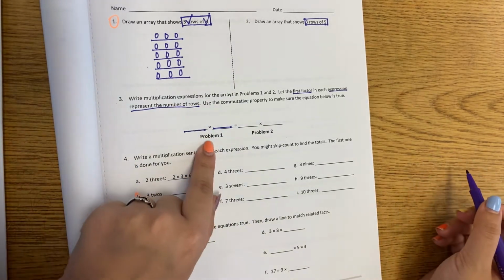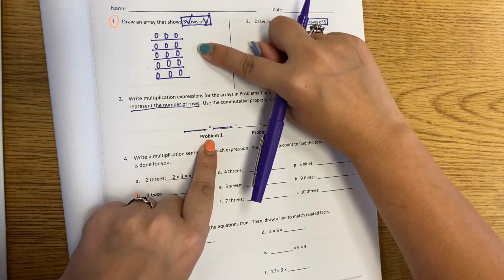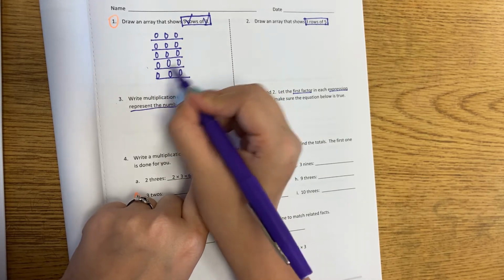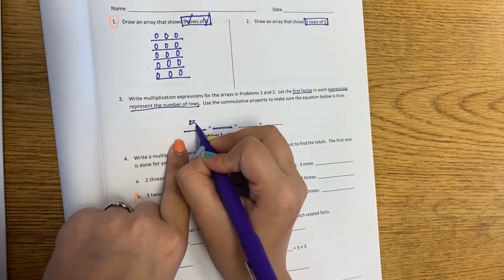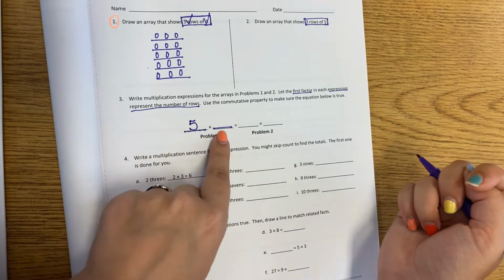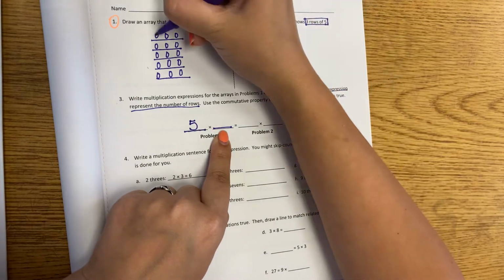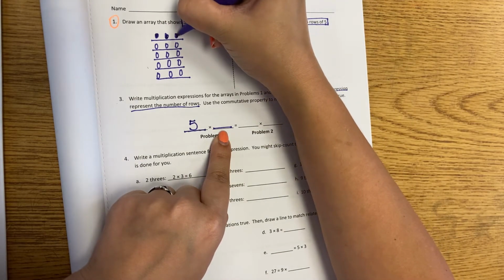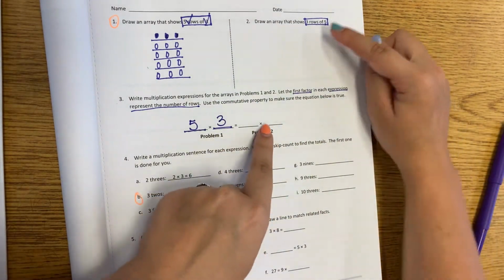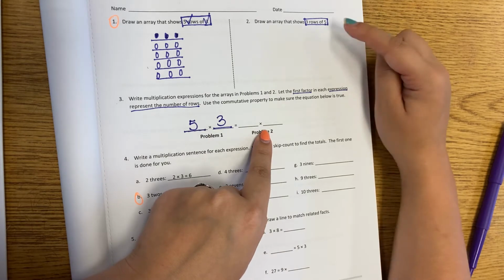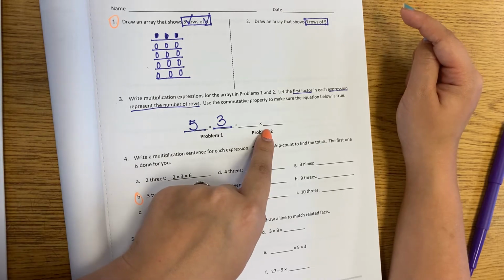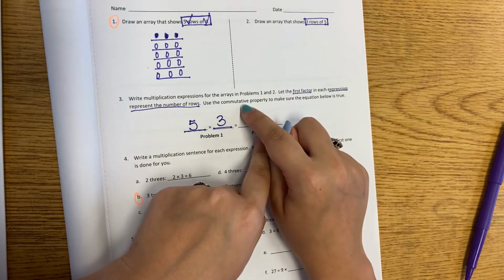So looking over here at problem 1, how many rows do I have? I have 1, 2, 3, 4, 5. So the first number has to be the number of rows, so I used 5. Now how many is in each row? 1, 2, 3. Okay? Now for problem 2, like I've said, you would have to draw your own picture of 3 rows of 5, and then you'll fill in this part of the multiplication sentence. And to make sure that it's true, think about the commutative property, okay?